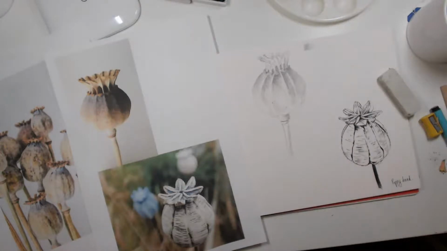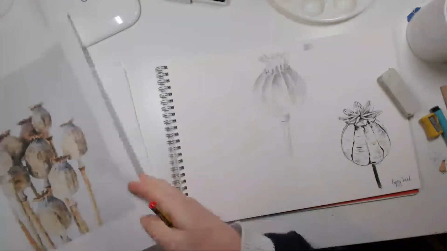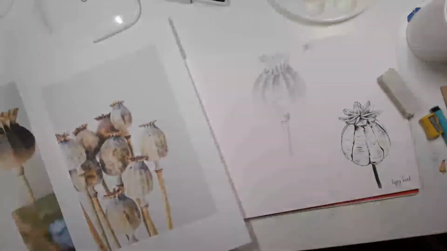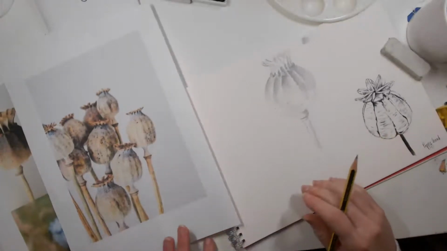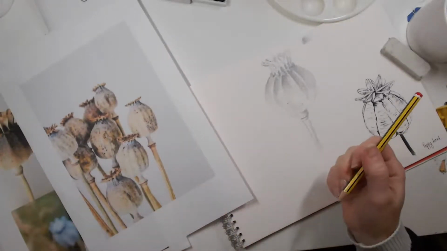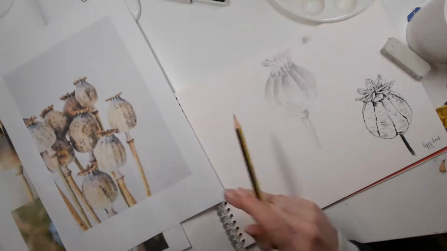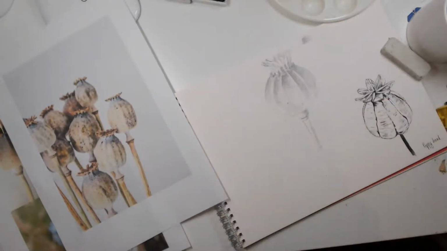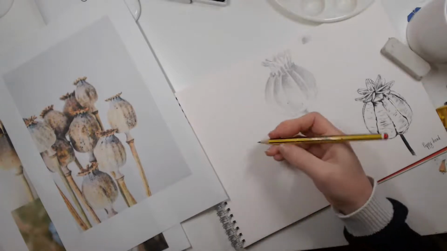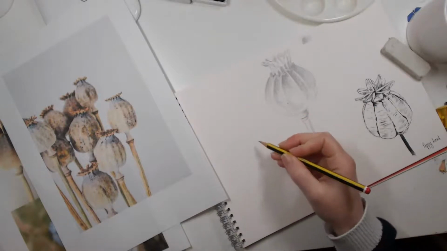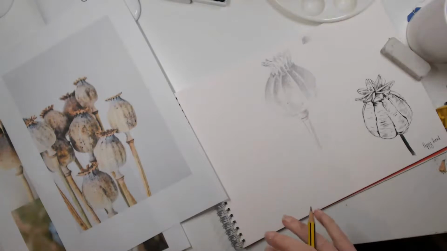Okay, so we've got that one and this one. So our last one is to choose one of these to look at, and there's obviously lots of beautiful colour and details on there. So I might just choose this one that I can see. So I'm going to draw it out in pencil first, and then I'm going to apply the watercolour to it.